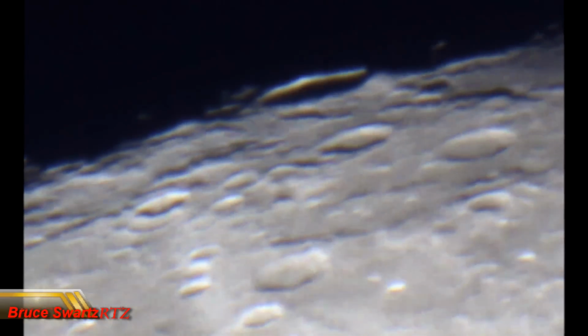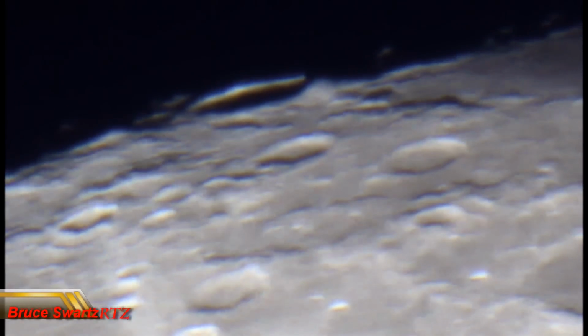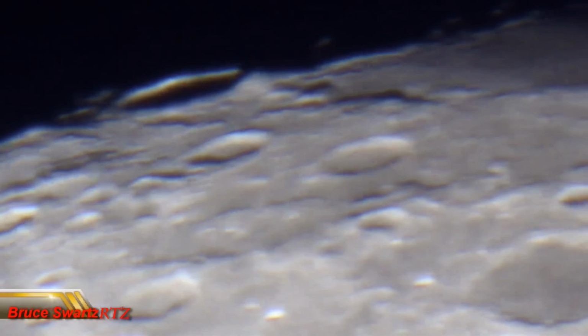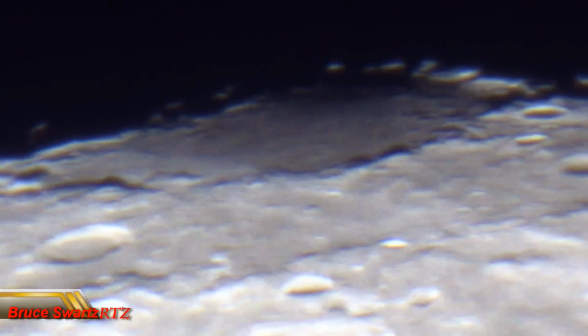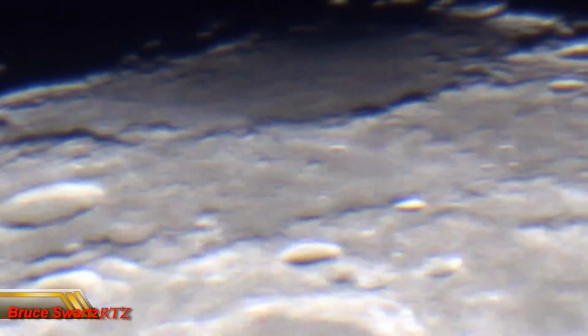We just saw Sinus Iridum here. Look at this strange object. Oh, that was a bit fast. I saw it at the beginning of the video. All of these anomalies on the surface. Here in the north side, near Mare Crisium, I believe this is Mare Crisium, we see structures at the back of Mare Crisium. It's never ending. There is always something on the surface of the moon.